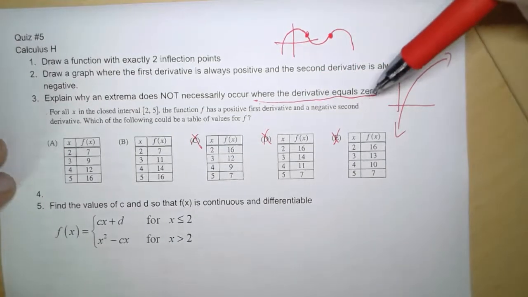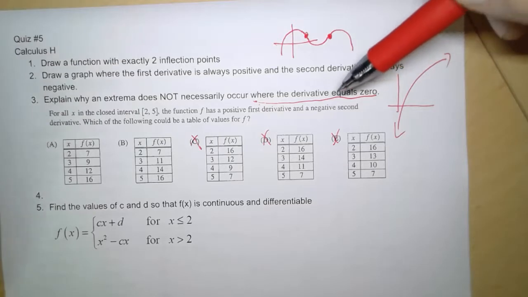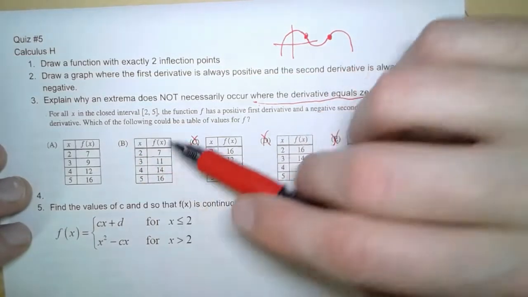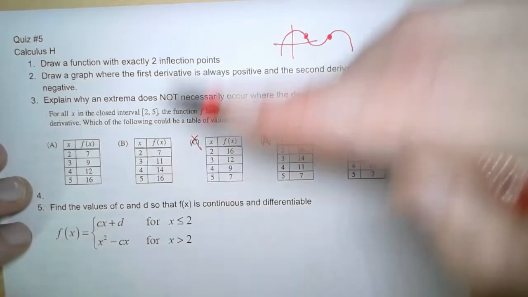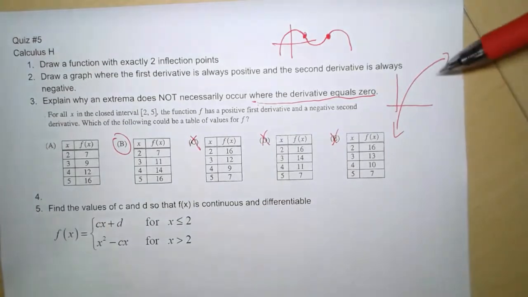A negative second derivative means it has to be concave down. That means it has to be increasing at a lower rate. So here it's plus 2, plus 3, plus 4. Here it's plus 4, plus 3, plus 2. So that would be concave down. So number 4 could potentially be a table of values for the graph for number 2.